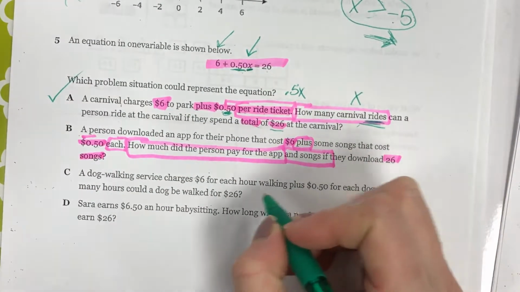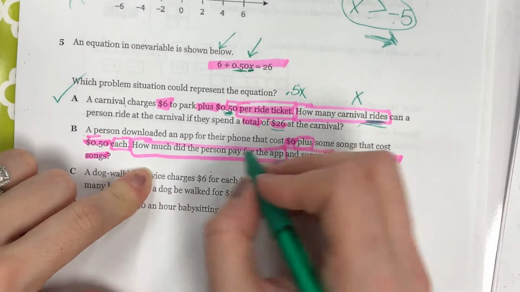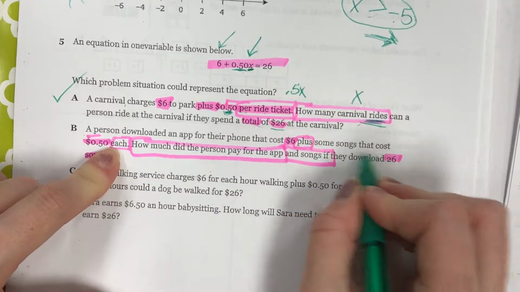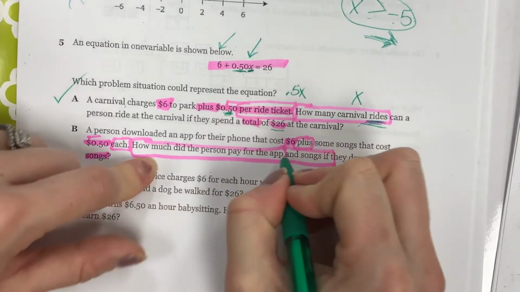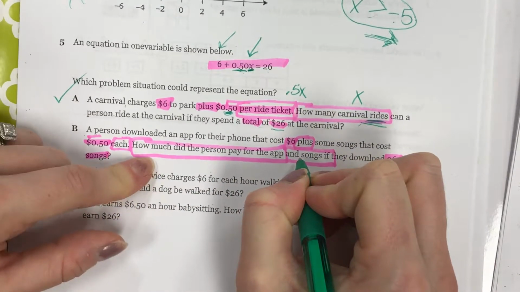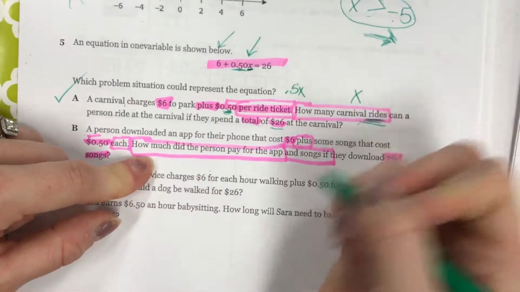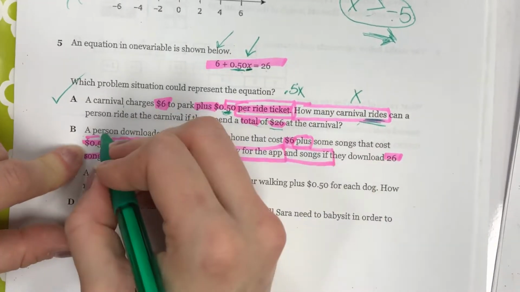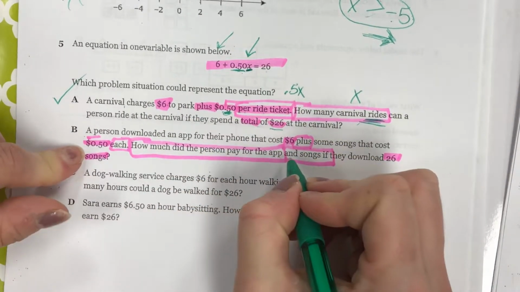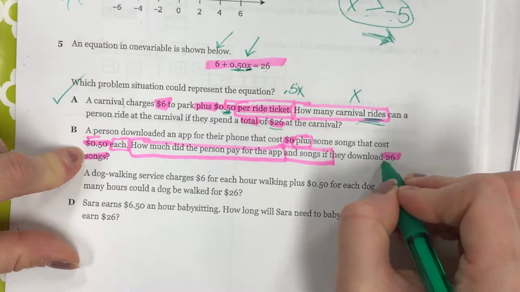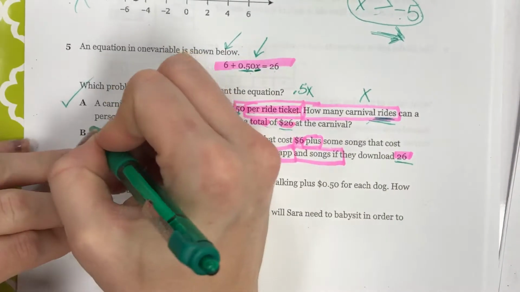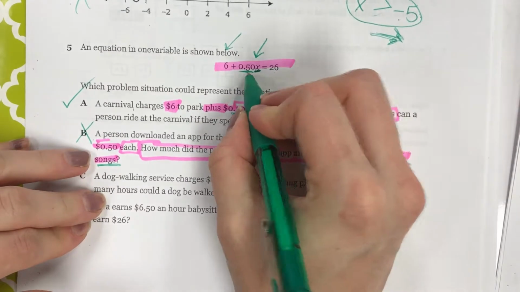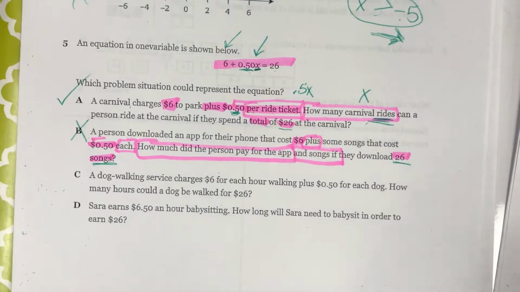Okay, so this isn't gonna work because it's saying the songs are 50 cents each, but the question is asking you how much did the person pay altogether? So that wouldn't represent that variable. If it asked me how many songs, that would work, but they already told me how many songs they bought. So the variable and the number that's with that variable don't match up.